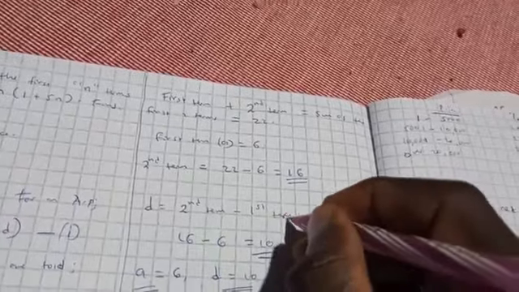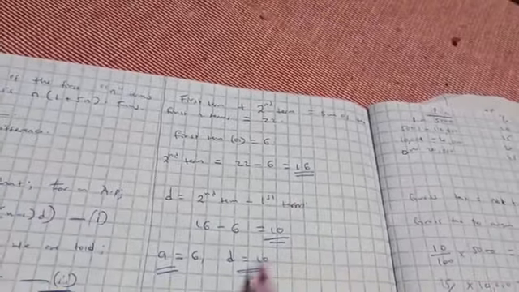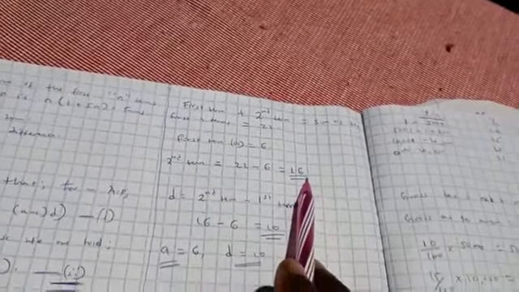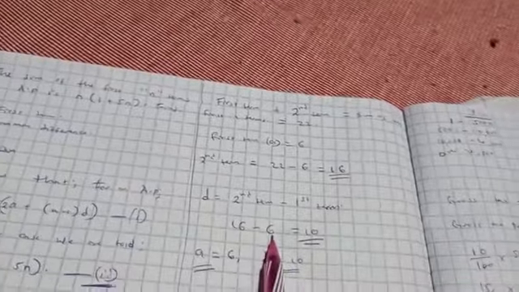Our second term is 16, as we have calculated here, and our first term is 6. So the difference between the two is 10. So 10 is our d, the common difference, and a equals 6.